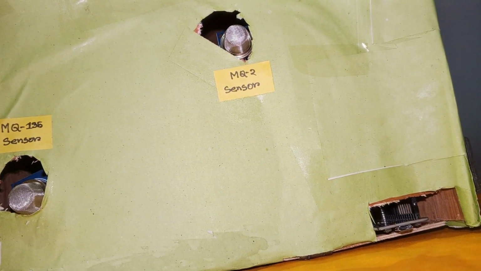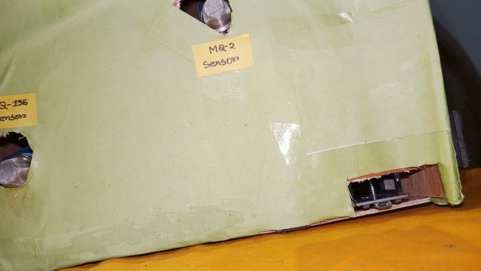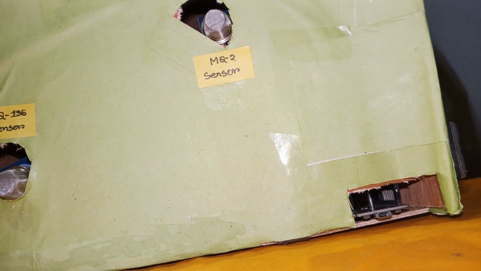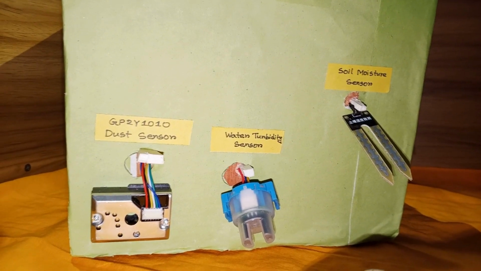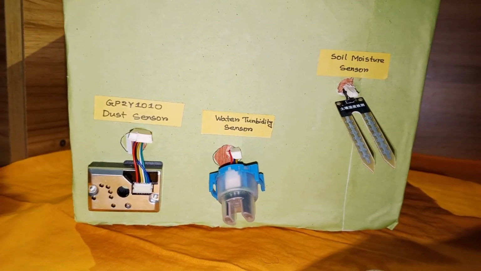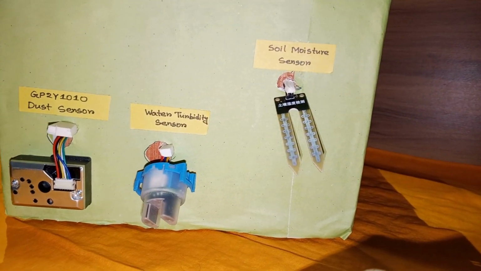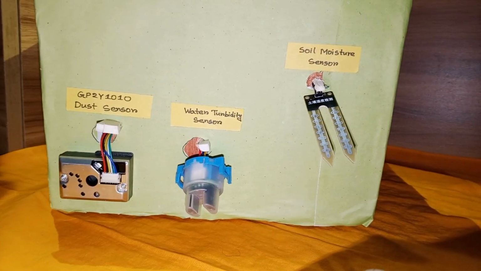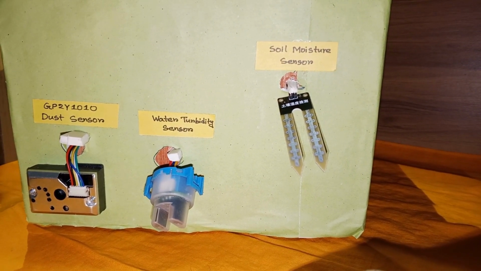On one side of the system, we have 2 air quality sensors, the MQ135 sensor and the MQ2 sensor, both designed to measure air quality. At the bottom, you'll notice the ESP32 microcontroller, which is responsible for uploading and running the code that powers the entire system. On another side, we have 3 more sensors: the GP2Y1010 dust sensor, which measures particulate matter in the air; the turbidity sensor, used to check water quality; and the YL69 soil moisture sensor, which measures the moisture content in the soil. Together, these components work seamlessly to monitor air, water, and soil conditions.